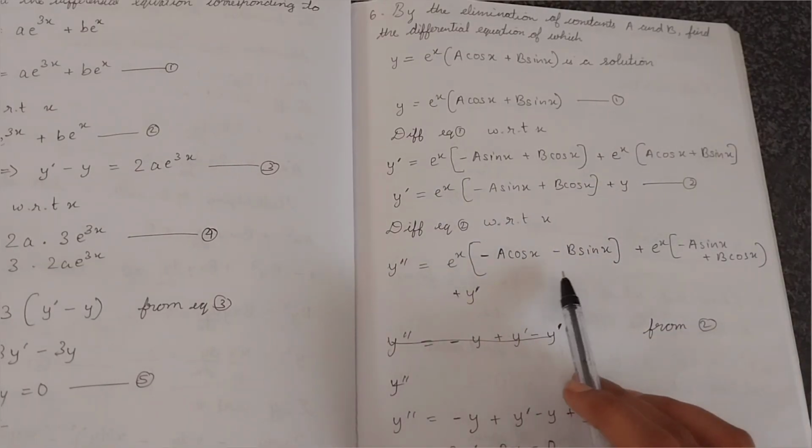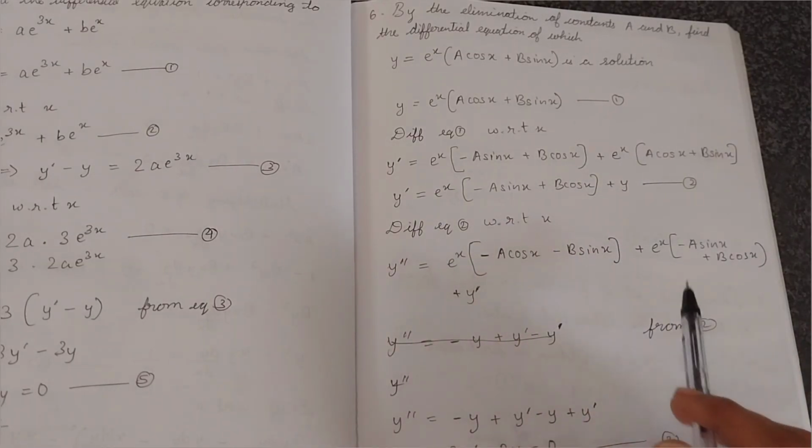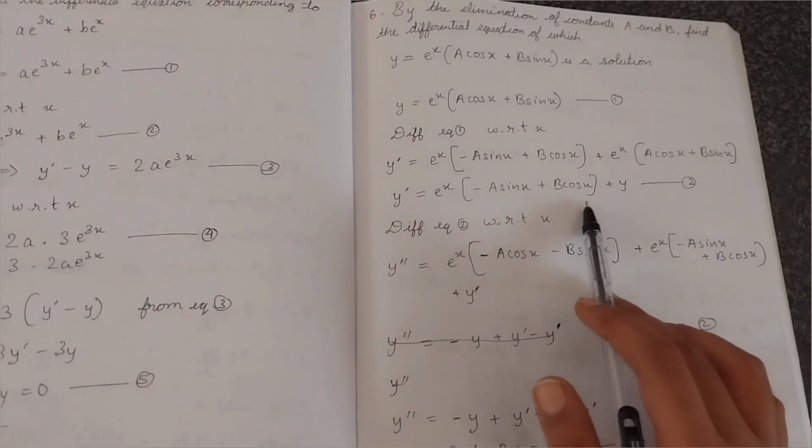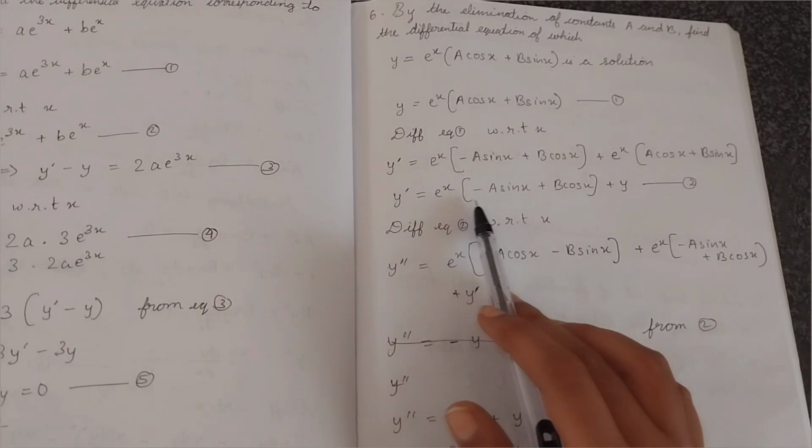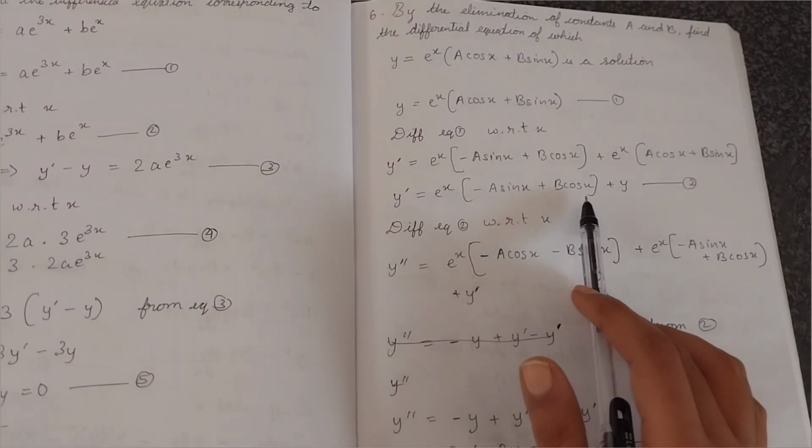So this is our next equation, and from equation 2 we can write y dash minus y is equal to e raised to x times minus a sin x plus b cos x.